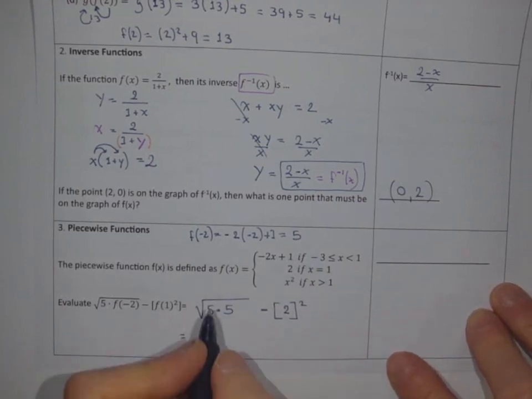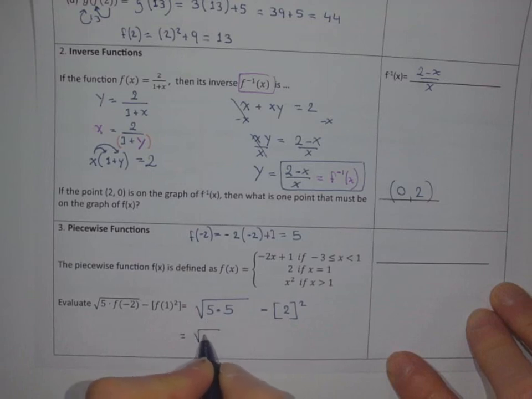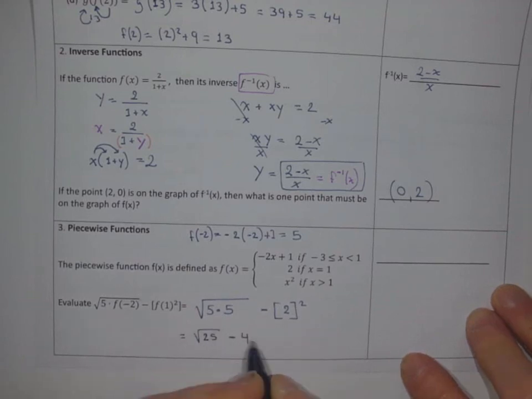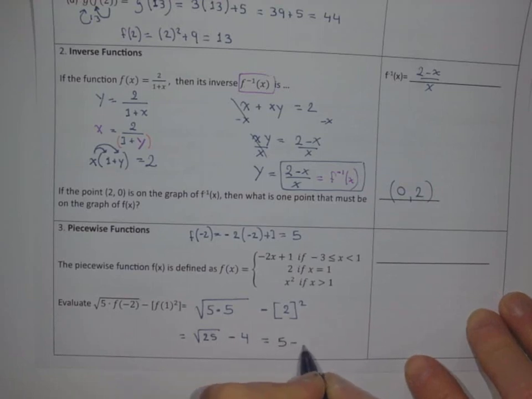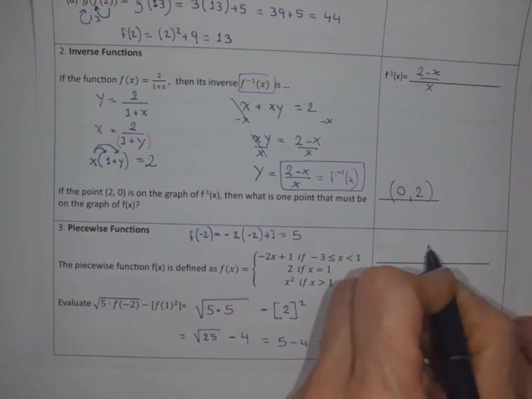Alright. Then square root of 5 times 5 is the square root of 25, minus 2 squared is 4. The square root of 25 is just 5 minus 4, and then that will be just a 1. So your answer here should be a 1.